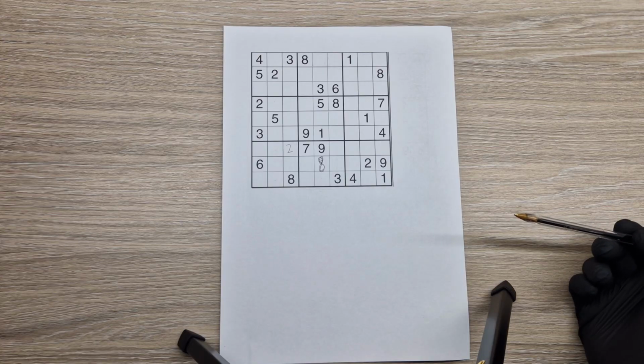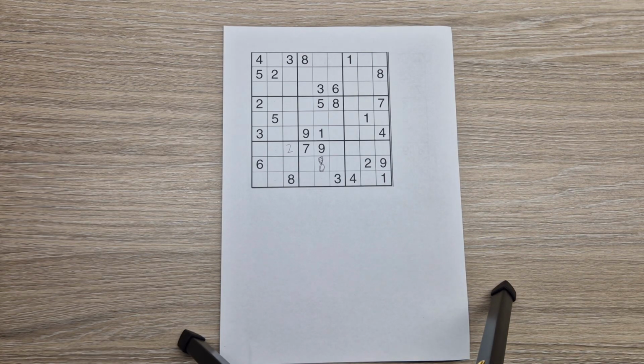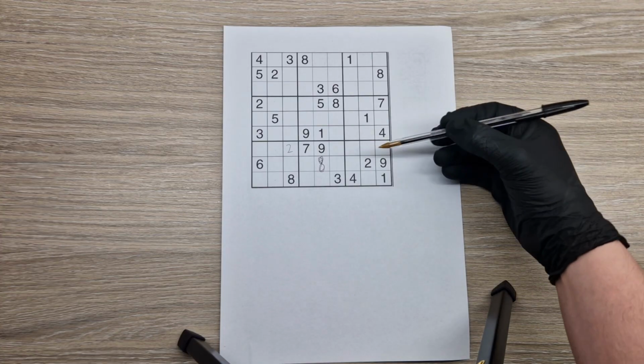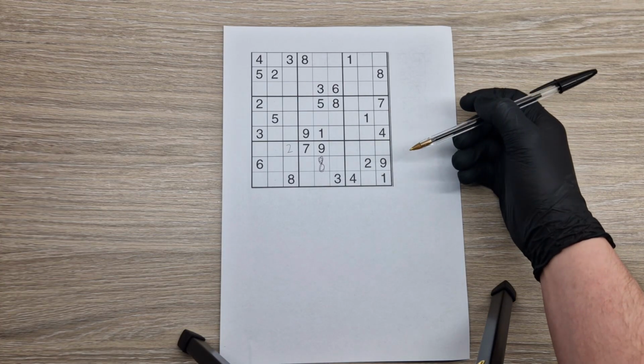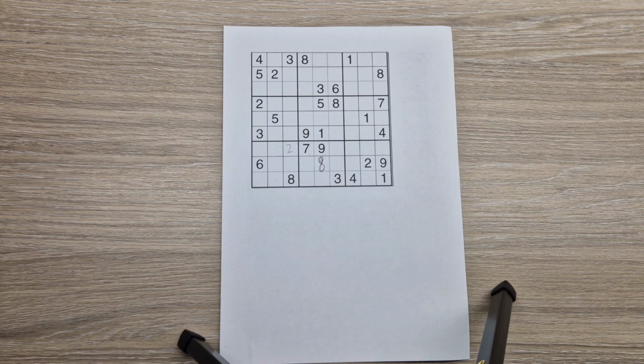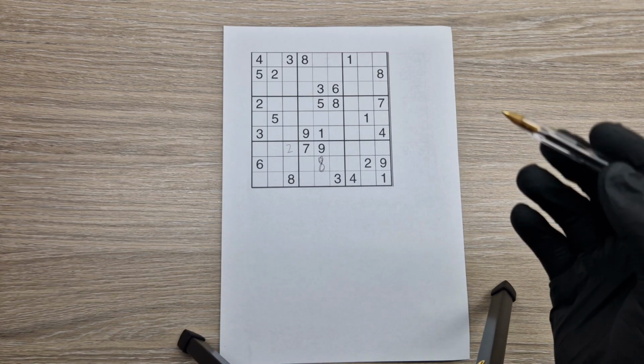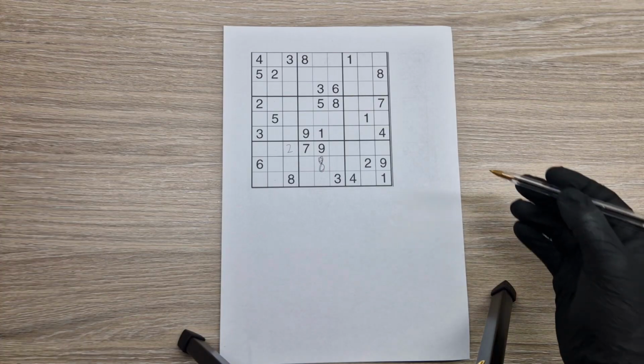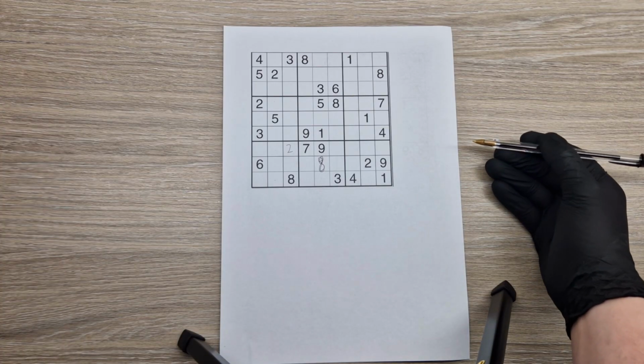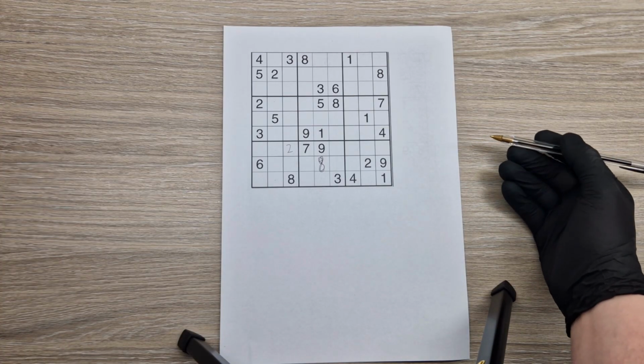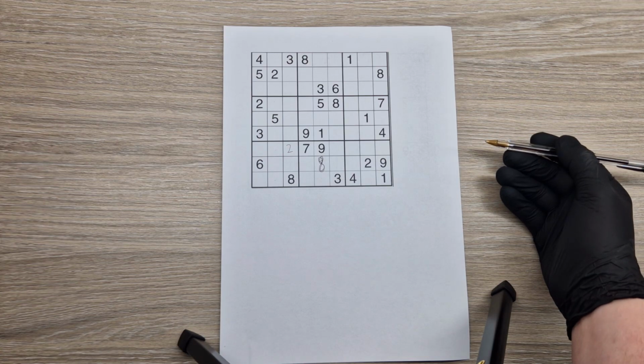Excellent. Not. Wow, this is really quite difficult actually. I don't know if I'm missing something obvious because I cannot see anything.